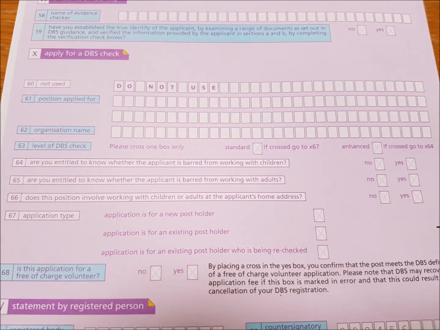Question 64 then is an important one. Are you entitled to know whether the applicant is barred from working with children? This is going to only refer to an enhanced check. And again, it's not something that you would do lightly, because this implies quite a level of intrusion into somebody's background. However, if you've got a youth worker that you're recruiting, then yes, you do need to know whether they are barred from working with children. So the answer would be yes. If it's, say, an office volunteer, then no, probably not, unless they are working with confidential information. So if they've got access to names, phone numbers and addresses, then quite possibly yes, you would need to know whether they're barred from working with children.